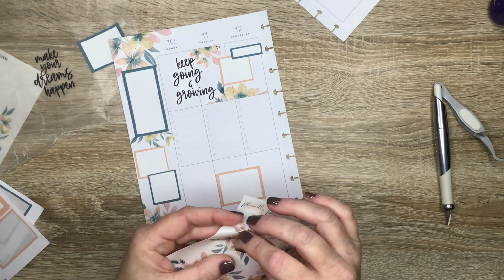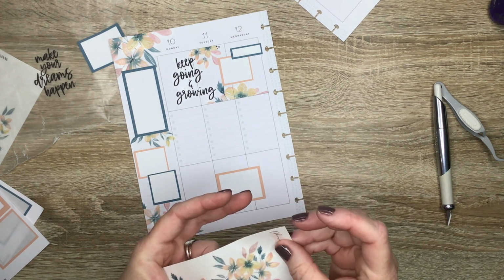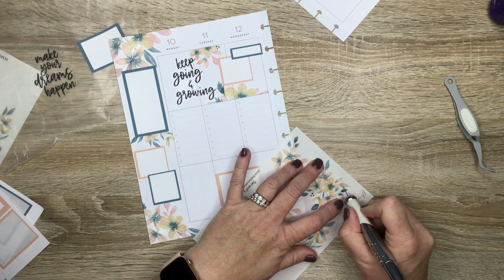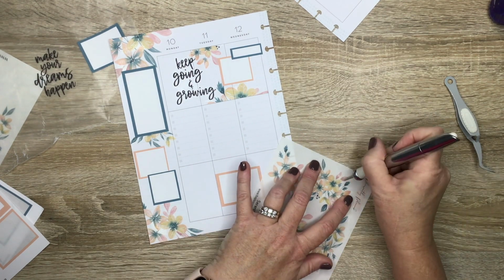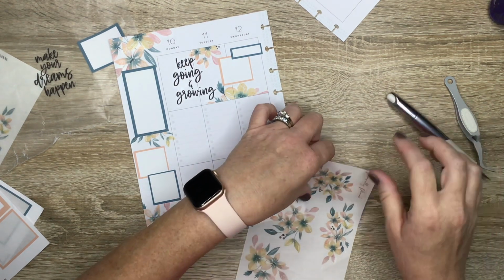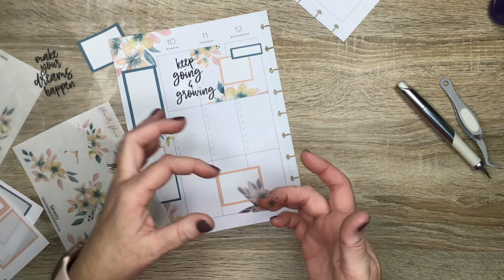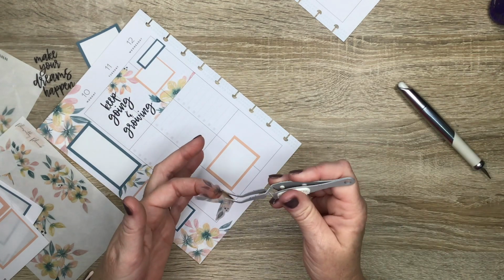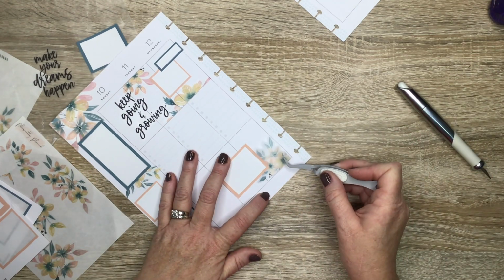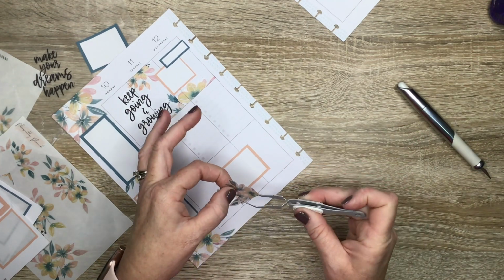I can't get it off the paper. I may not have cut it all the way. Let's see. We'll see if this will fit. I need to grab that closer.